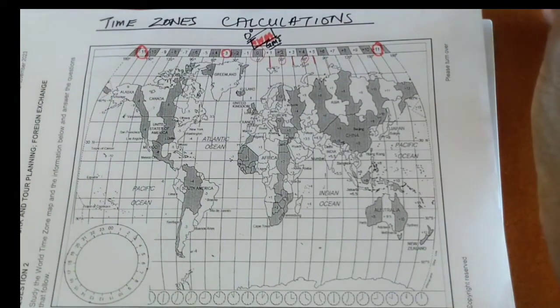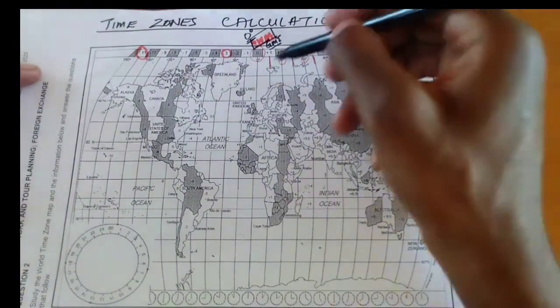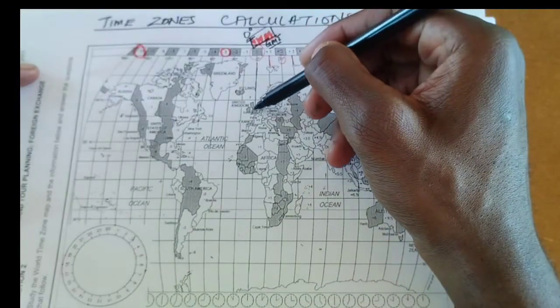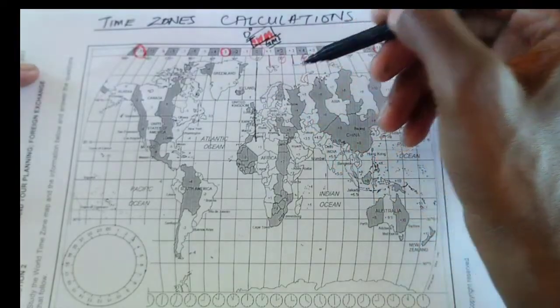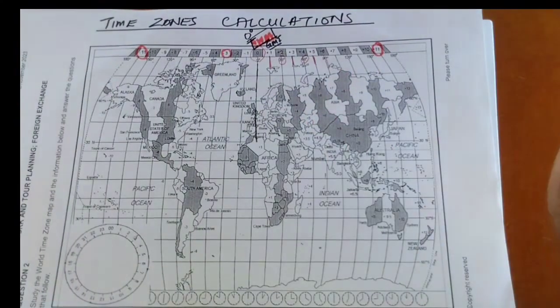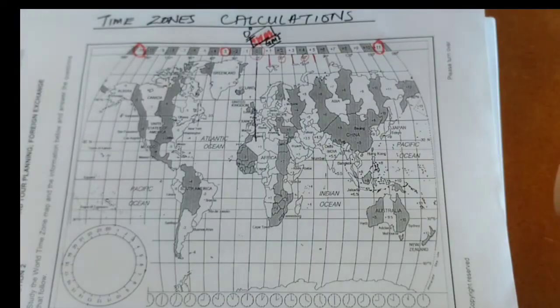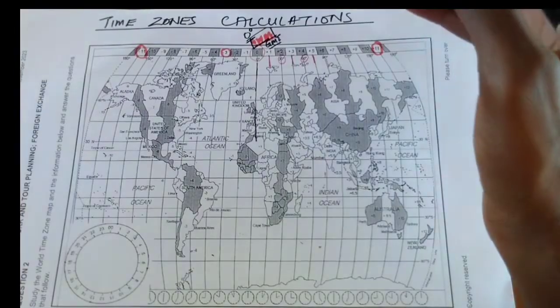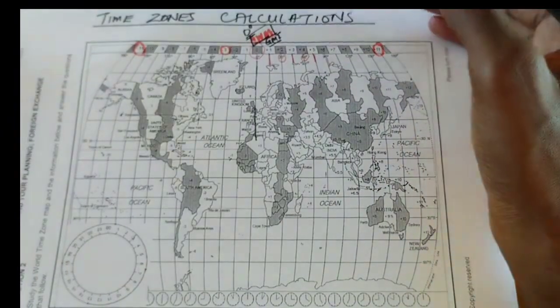The reason why we call it Greenwich Mean Time is because this line passes exactly through Greenwich, London. So this is where that big clock is, the Big Ben clock. So the time that will be there is called Greenwich Mean Time.